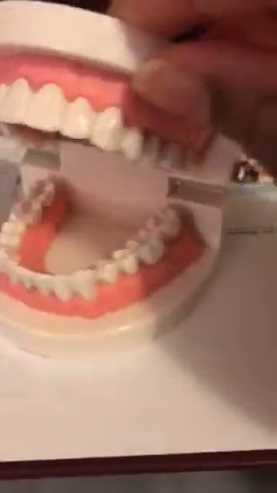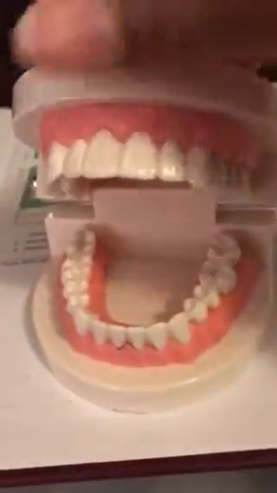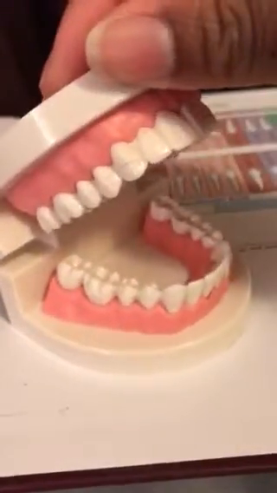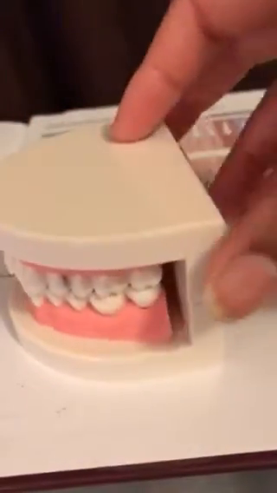All right, ladies, this is just a quick preview. We would definitely go over this in depth so that you guys can know it and learn it.